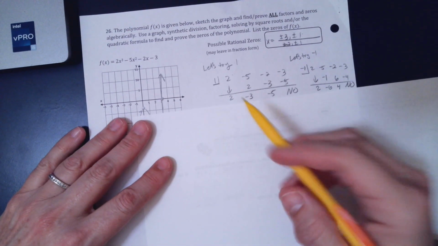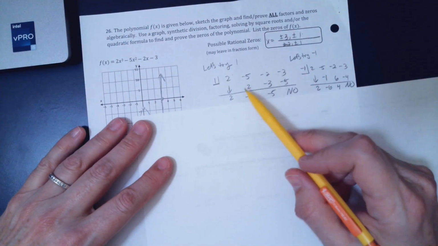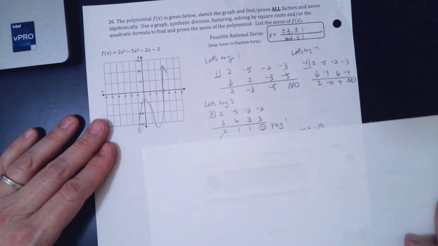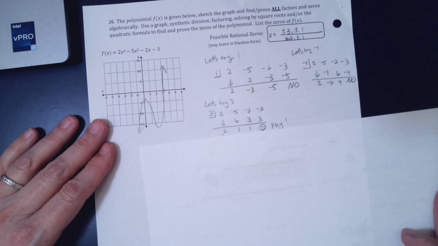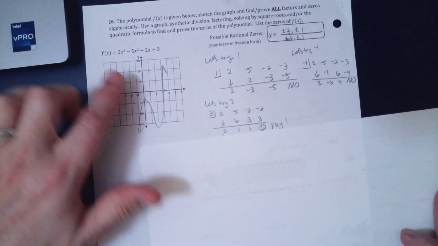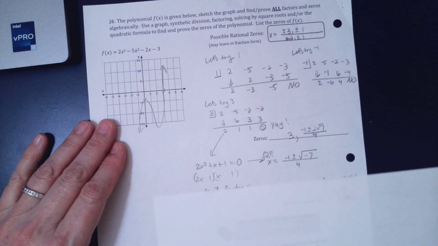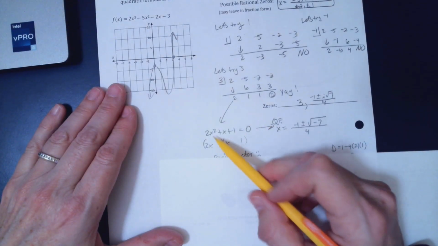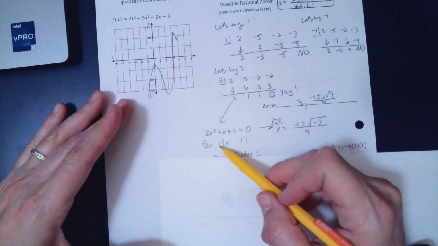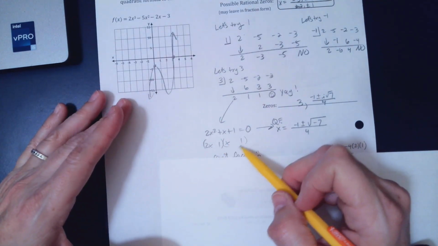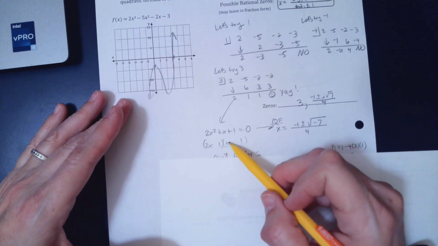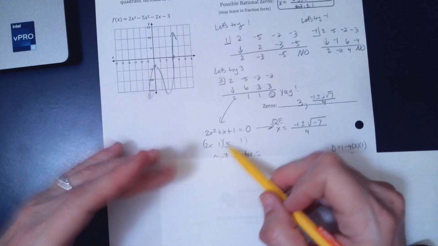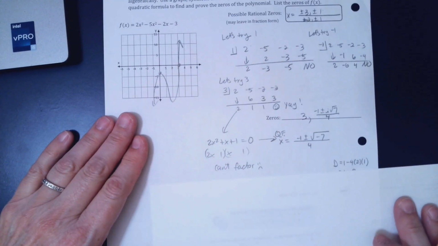So let's try it. I tried 1. I tried -1. Those came out with remainders. They did not work. But then I tried 3 and it worked. Okay, so 3 worked, and once I did that, I was down to a quadratic. So I had 2x squared plus x plus 1 left over. I could not get it to factor because 2x and x, if I put the 1s here like I'm supposed to, this would make a 2x and 1x. I can't get that with all positives, you know, like these are all positives, so it's not going to add up right. Okay, so we can't factor.